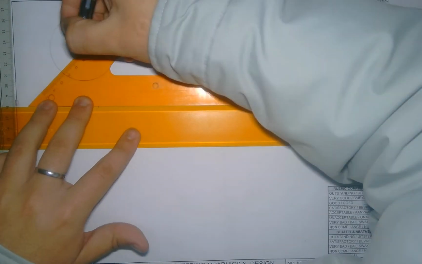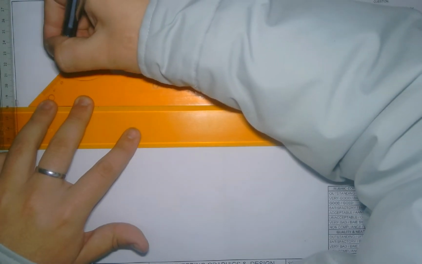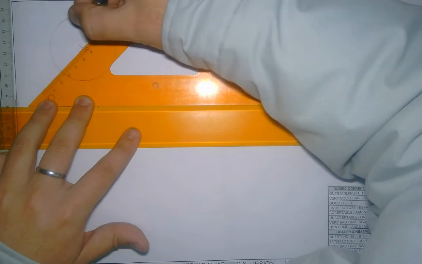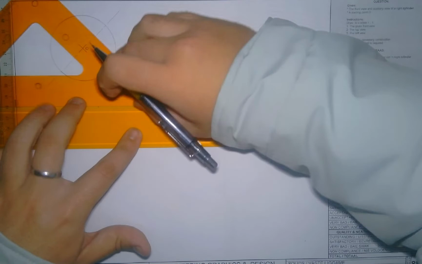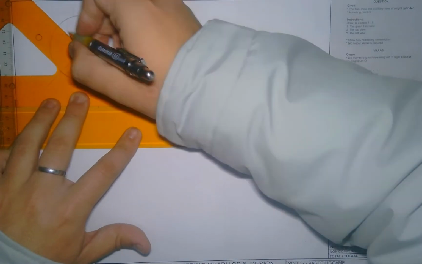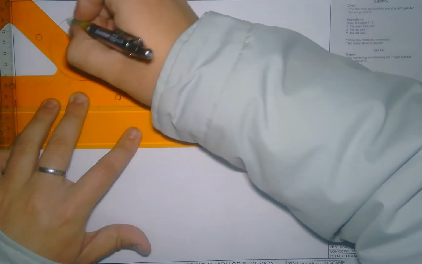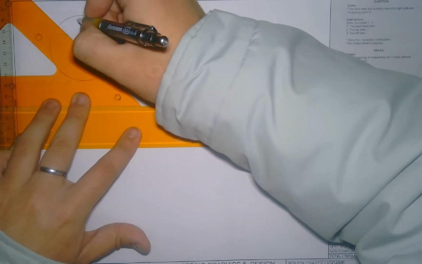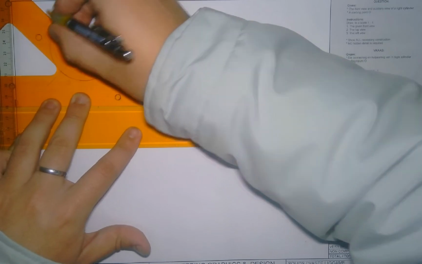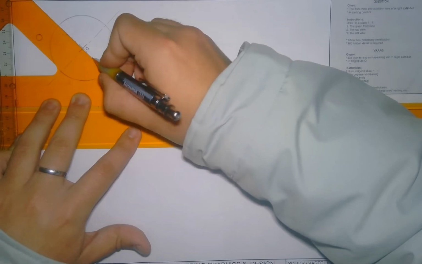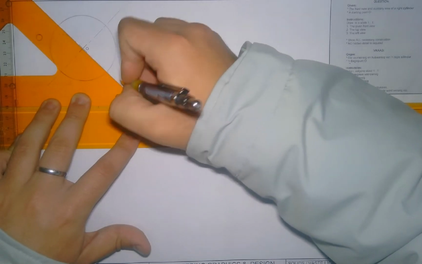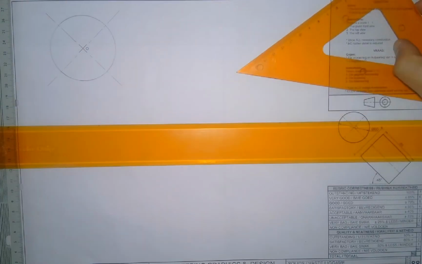We're going to draw in our center lines. Okay, there's my center lines.